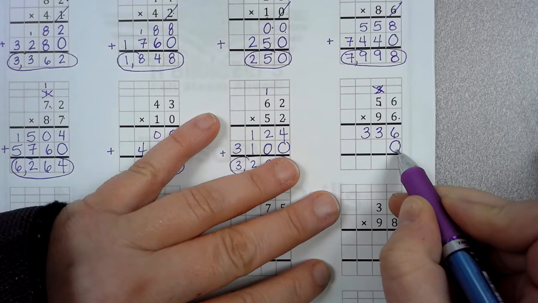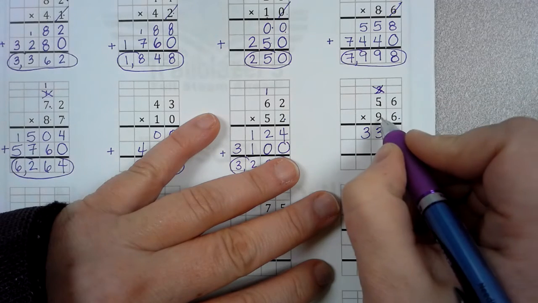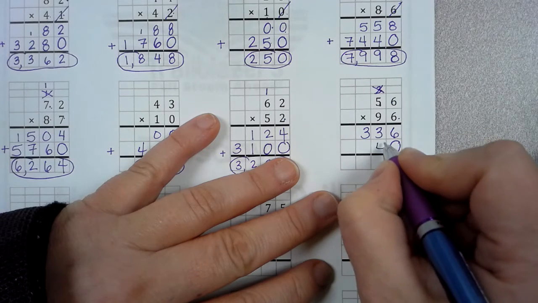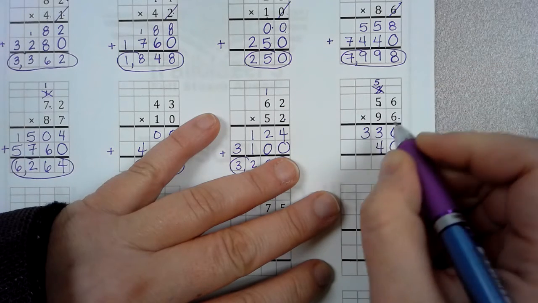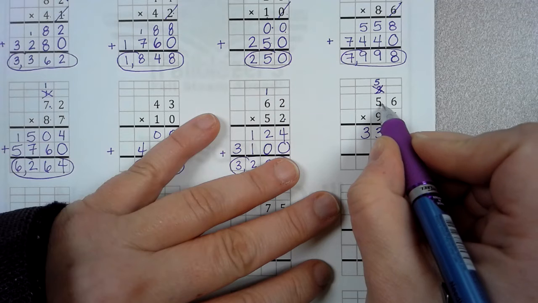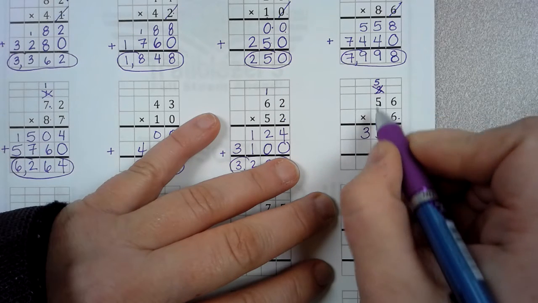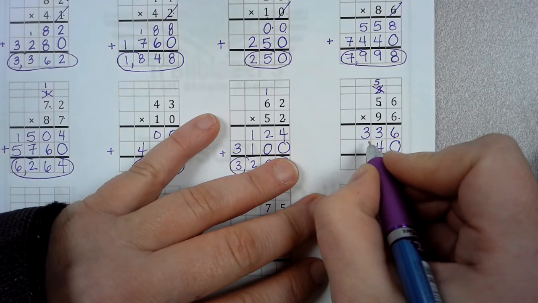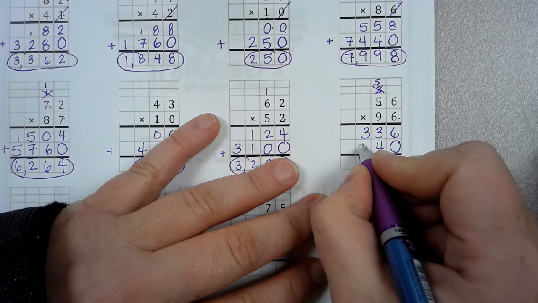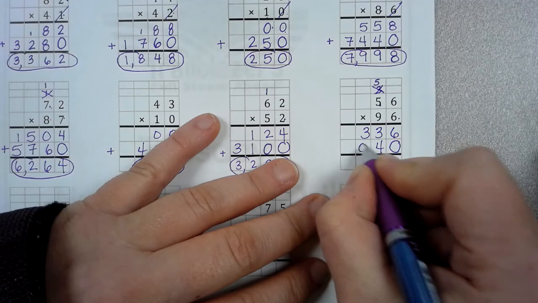Now, I'm going to my tens place, so I'm going to put that 0 right here. Sorry. 9 times 6 is 54. And then 9 times 5 is 45, plus 5 is 50. I just totally went blank. I'm sorry. It's 50.